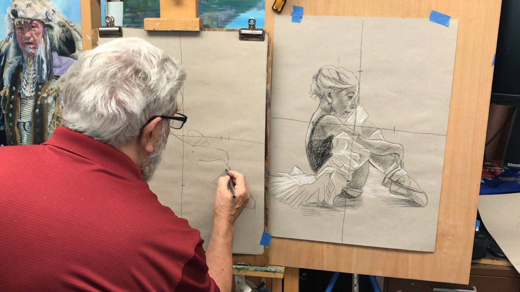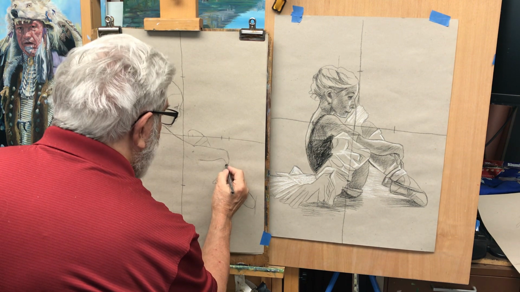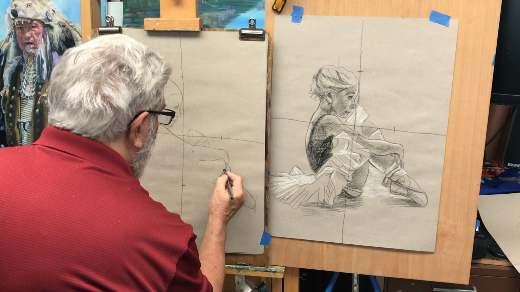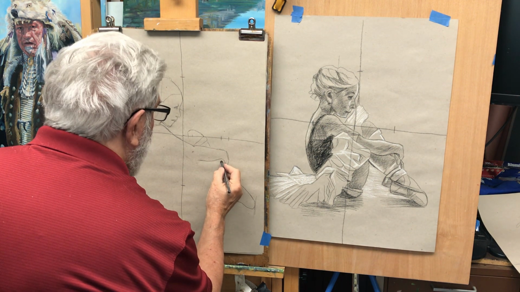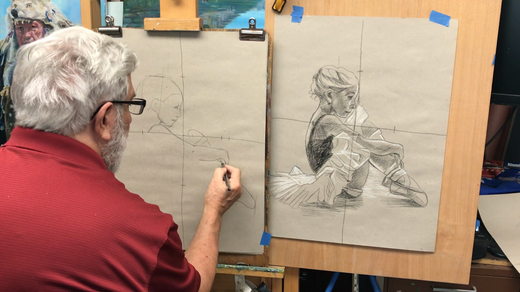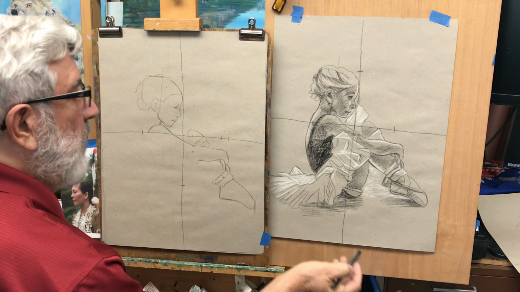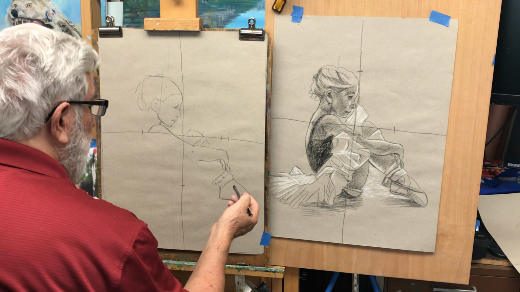So I'm going to draw some of that finger. There's another joint here, right? And then there's a little bit of thumb sticking out. Now it doesn't look like much, but we're just kind of mapping it out, right?